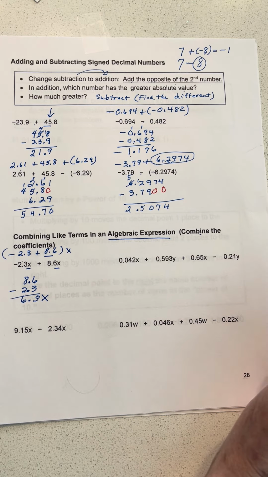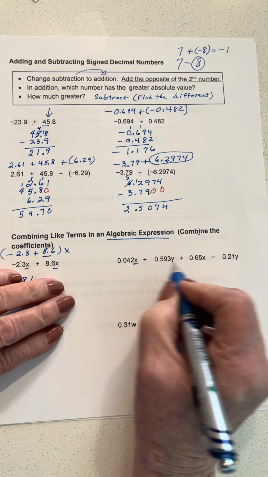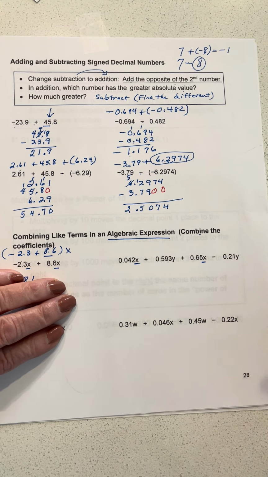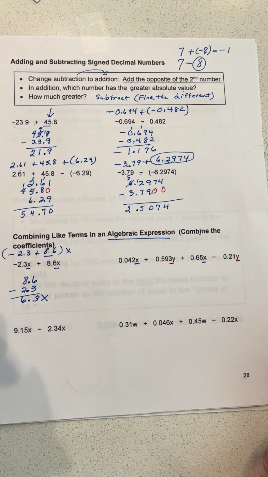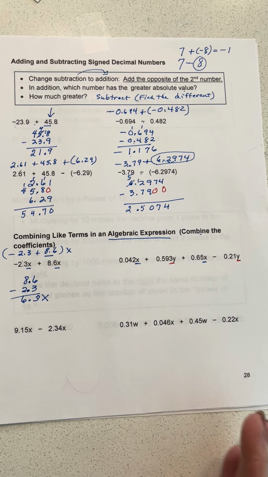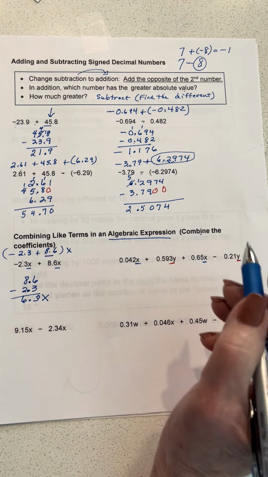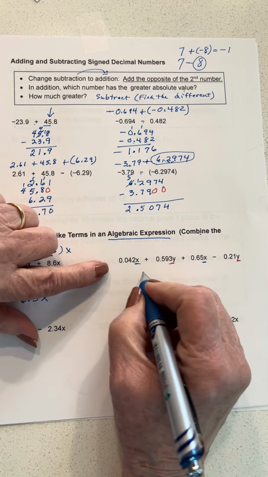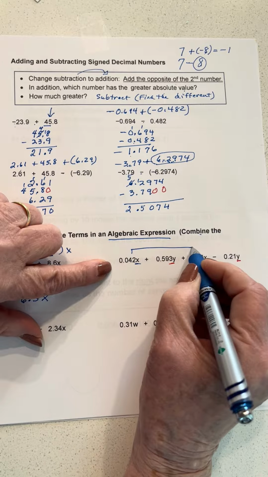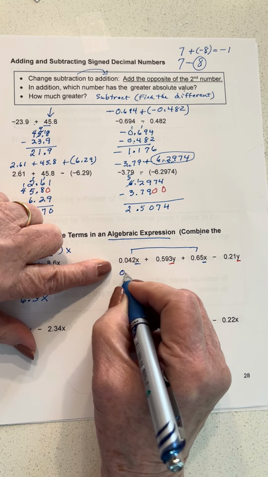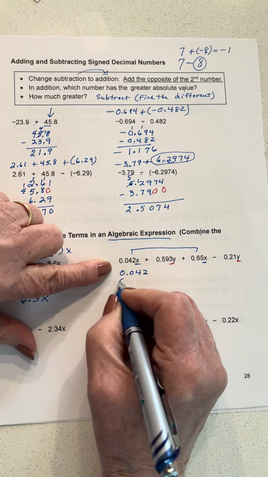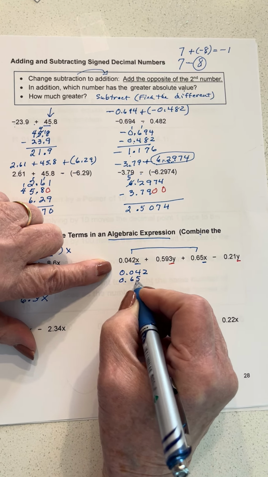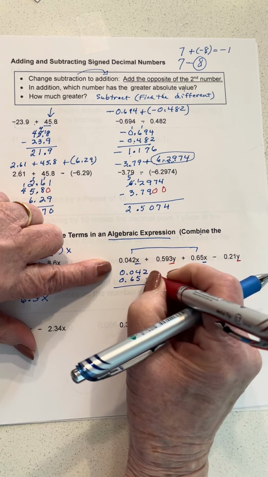Oh my goodness, let's look at this. We've got a couple of x terms that we can combine and a couple of y terms that we can combine. So we're going to have so many x's plus so many y's or minus so many y's. We'll see. Okay, when we look at the x's, we have this many plus this many. So we're just adding those numbers together.